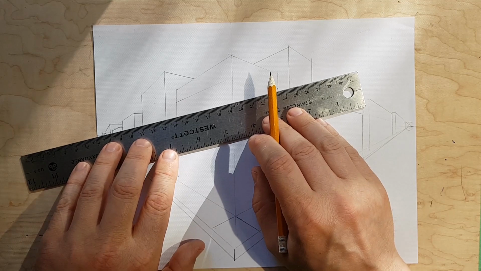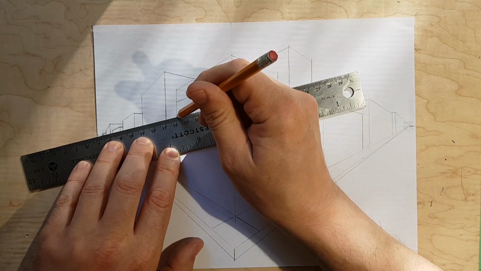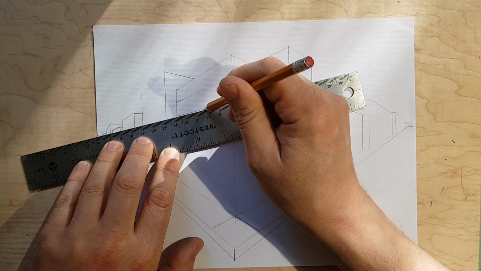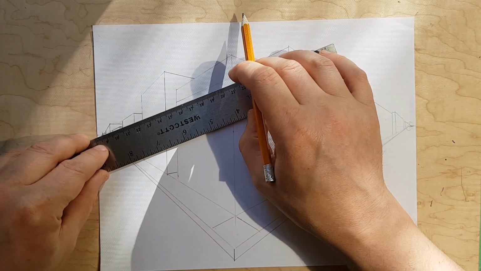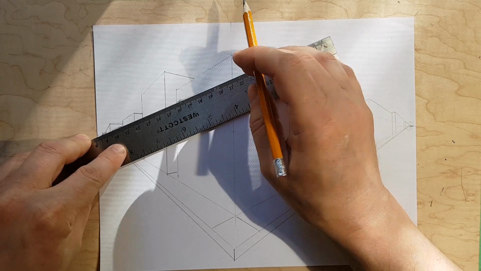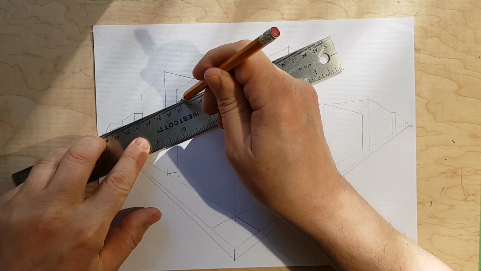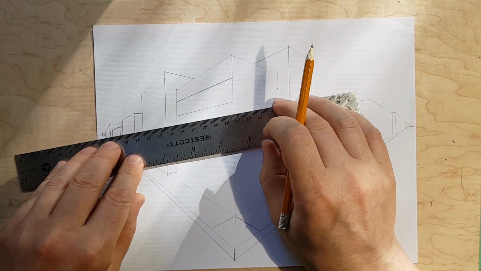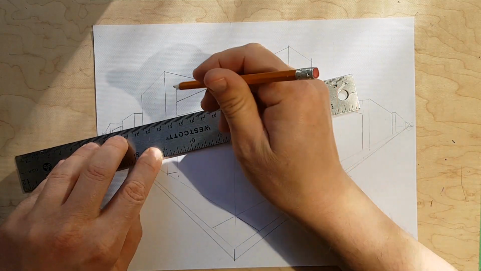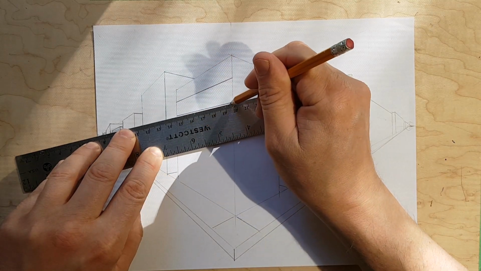I want that to be sort of like more medium size. So then I do this. Now I can actually do this part darker because I know I'm keeping this. So you might want to do it light at first to make sure you're happy with what you've done.